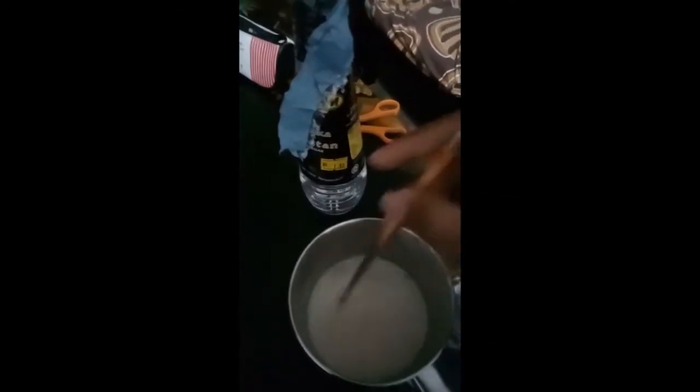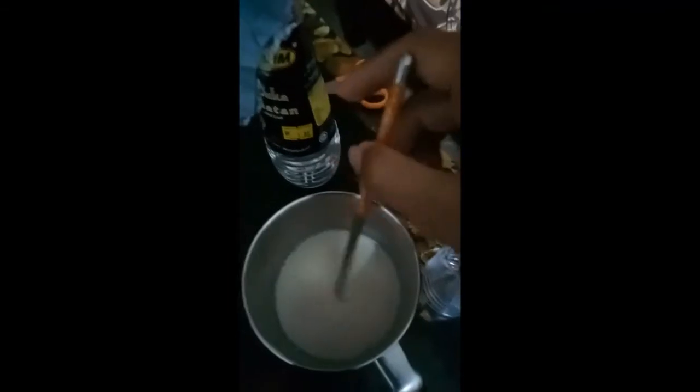If the vinegar is added all together and the acid content is higher, part of the casein will dissolve. The steel rod here is for mixing the solution gently.